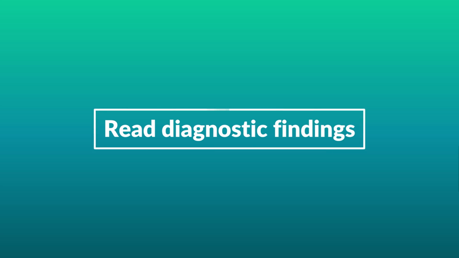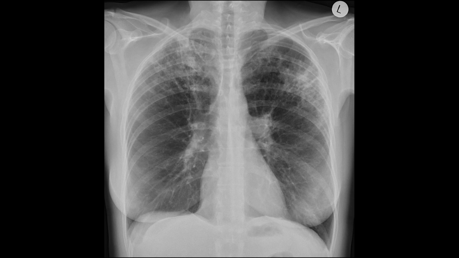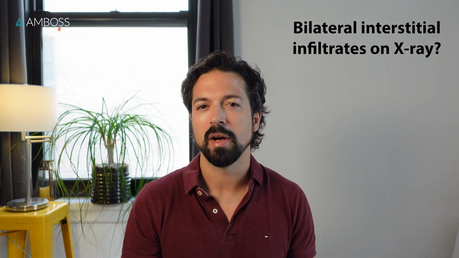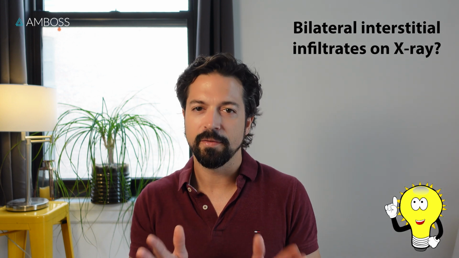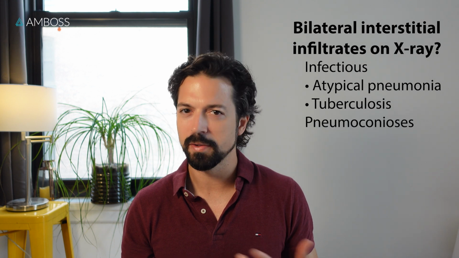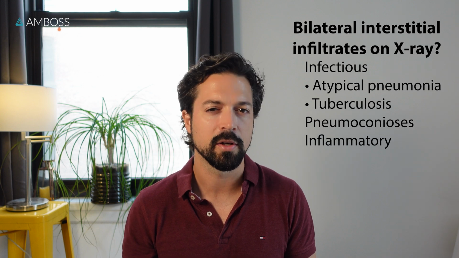Let's see if the diagnostic findings, an X-ray, the chest X-ray is shown, can help us. In the X-ray, we can see there are bilateral opacities that are predominantly distributed in the upper lobes and include linear and nodular infiltrates, as well as some confluency. While this finding is still somewhat broad, what are some differentials we should be considering? Definitely infectious, including atypical pneumonia or tuberculosis, some pneumoconioses like silicosis, or possibly other inflammatory conditions like sarcoidosis.